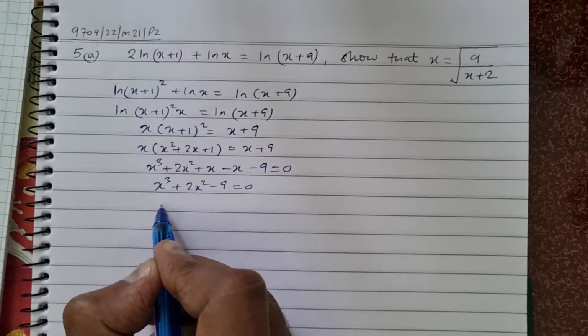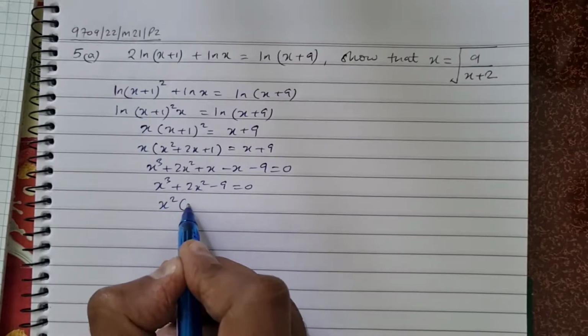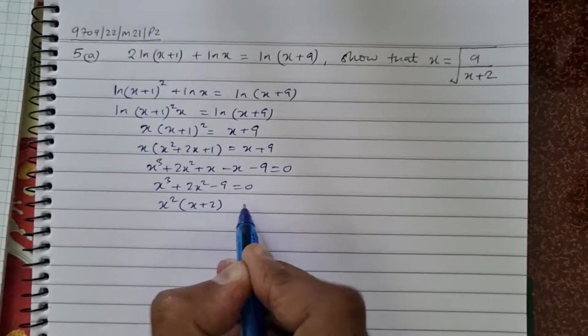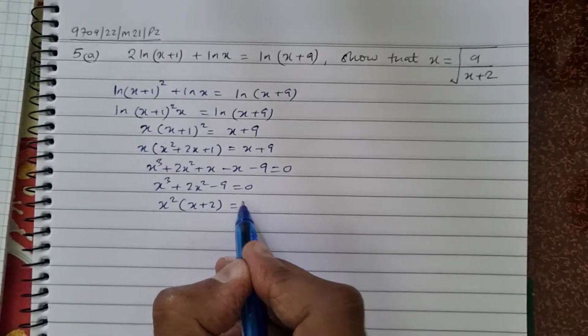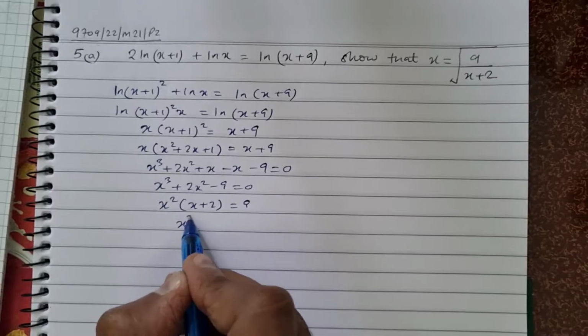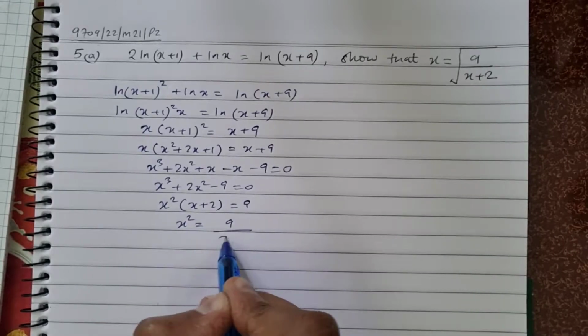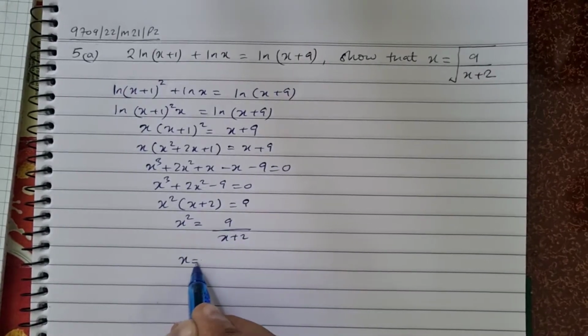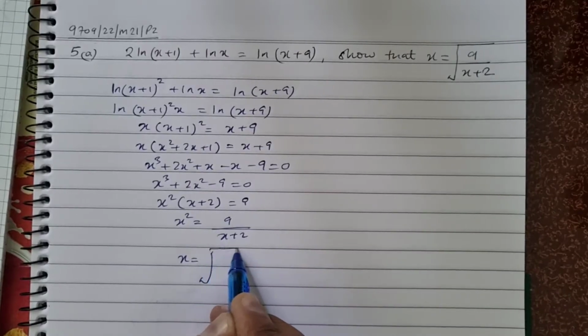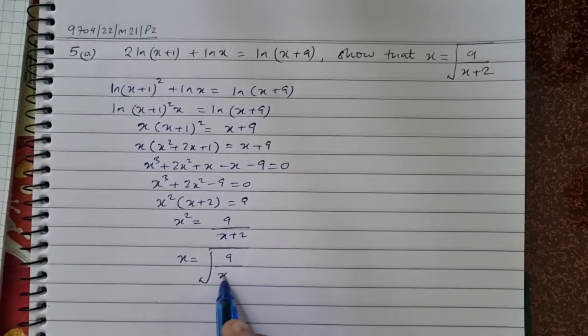So we can factor x² outside, and inside we get (x + 2). The 9 can go back to the right hand side, so x² = 9 over (x + 2). In other words, x is equal to the square root of everything on the right hand side. So here we are for the first part.